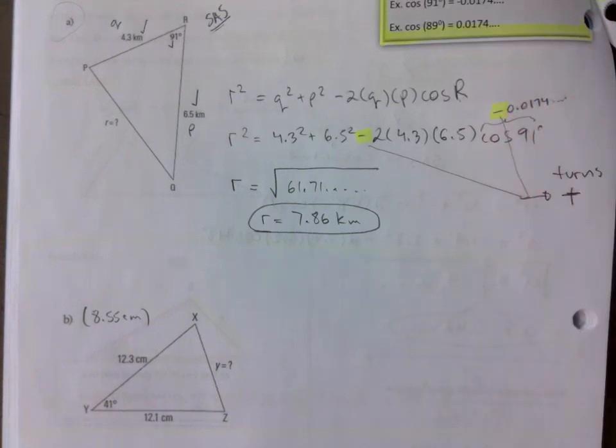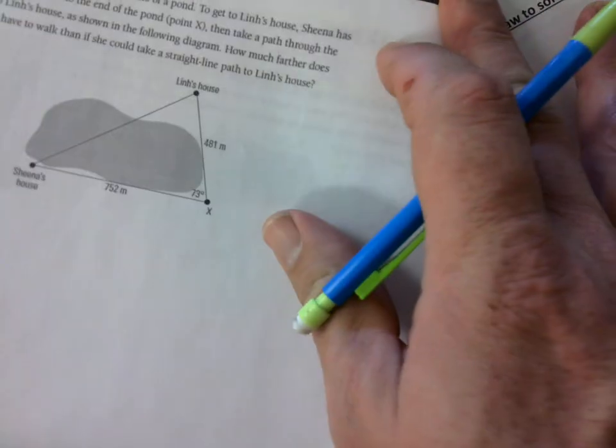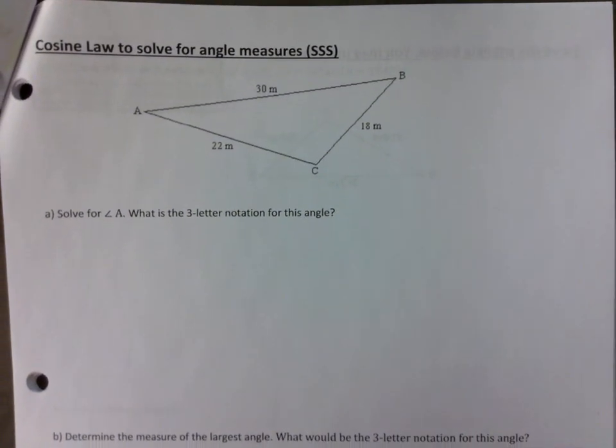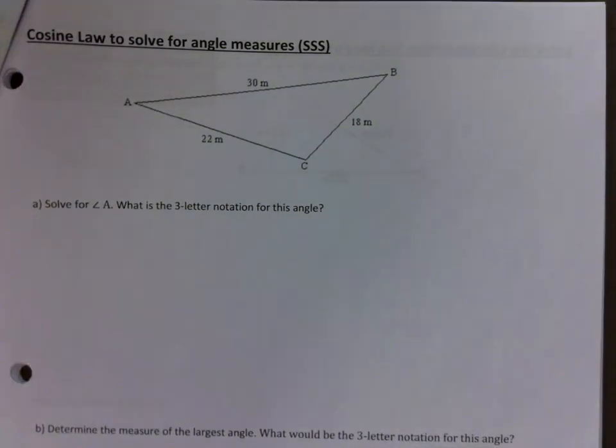I will leave 18 for now, page 18. We're going to go to side, side, side. Also 19, I'm skipping it for now, but we're coming back to it. We're not just going to have triangles, we are going to have word problems around it, okay?